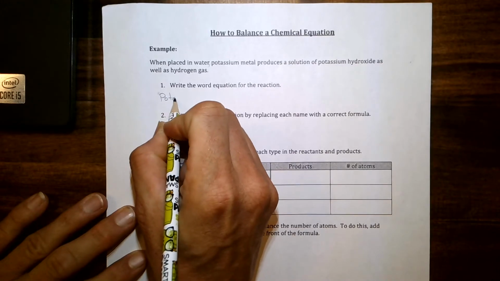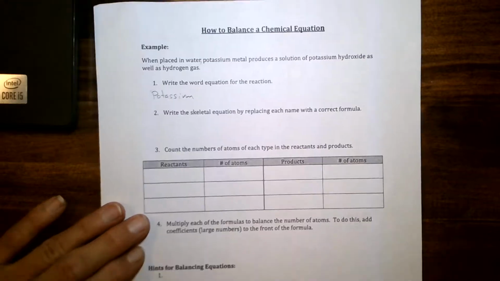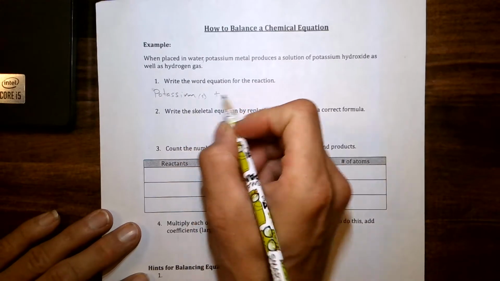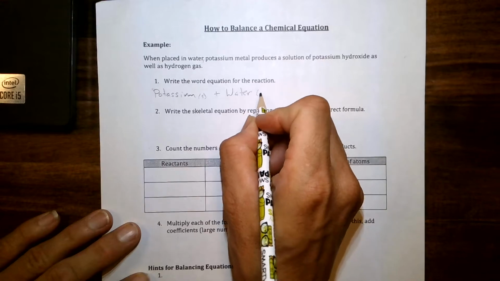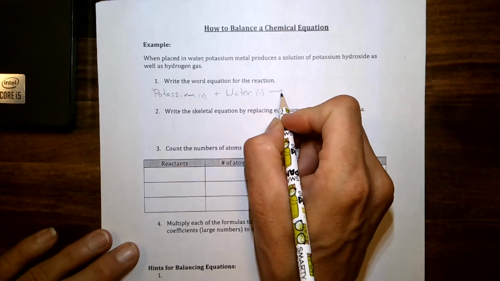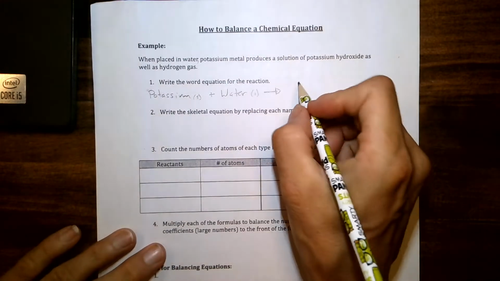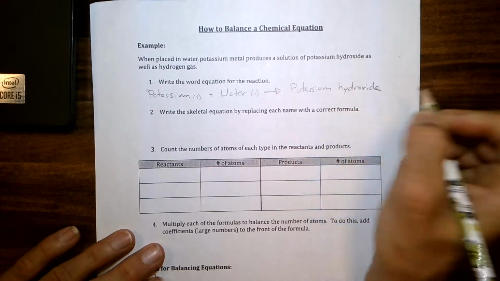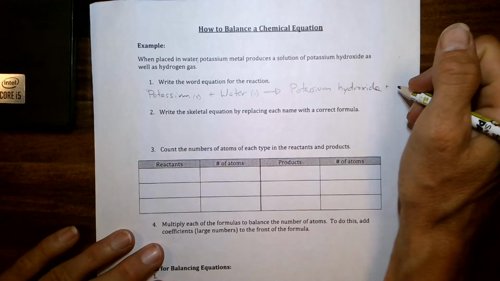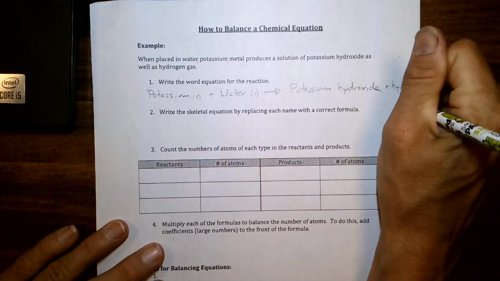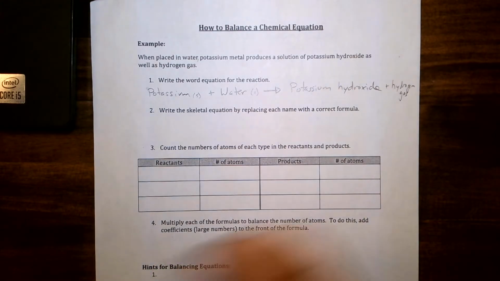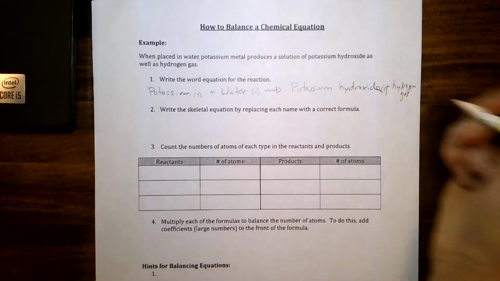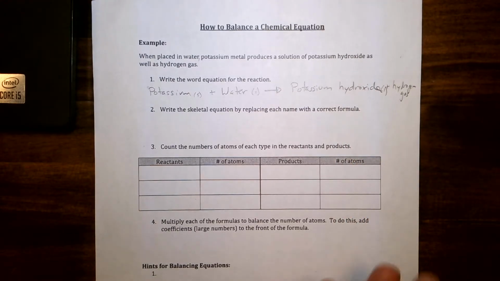So we have potassium metal. You do not have to write metal; you would just put your little symbol, solid, so that we know that's solid. Plus water, liquid. We don't have to worry about the symbols right now for this one. It's going to produce, so our products will be potassium hydroxide, as well as hydrogen gas. For this one, you can write gas there, or you could put the G. Potassium hydroxide would be a solution, so you'd have your liquid there. So that's your word equation, easy peasy.